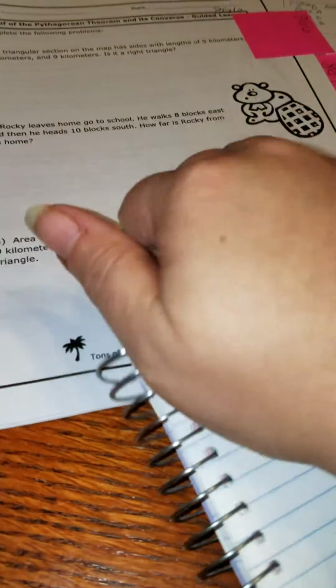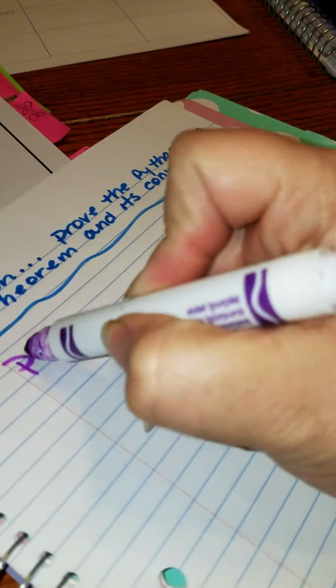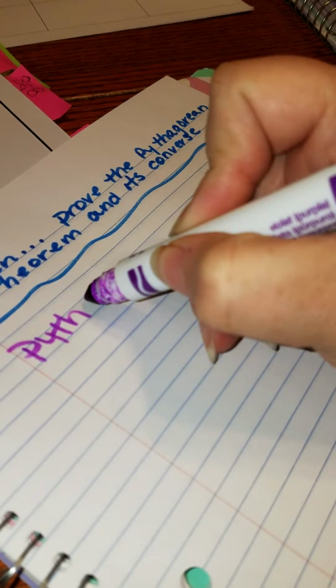So first things first, our I can statements. I can prove the Pythagorean theorem and its converse. And when you're watching the video, you're going to be able to pause and do different things on your own so that you can write things down that you want to. So we need to first start out by saying what is the actual Pythagorean theorem. So the Pythagorean theorem, and I spell it wrong every time, so I have to pay attention to what I'm doing.